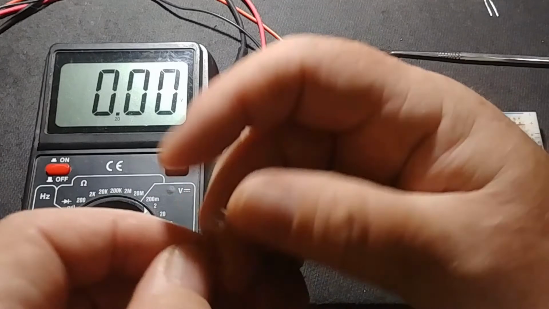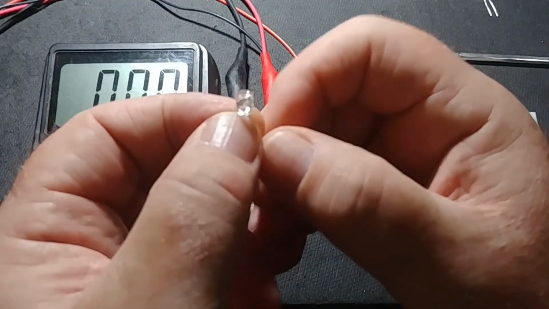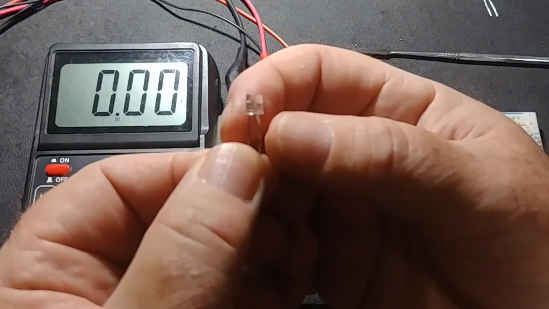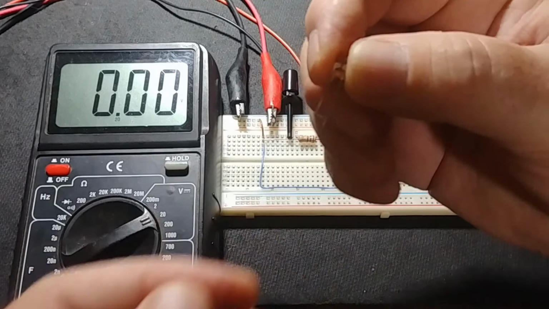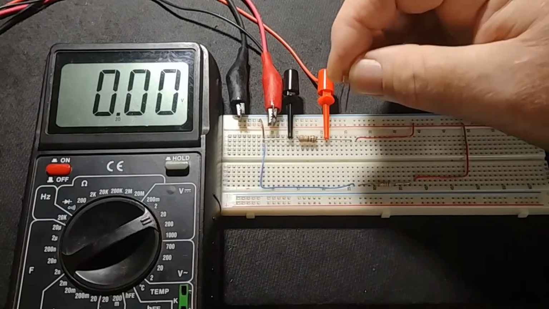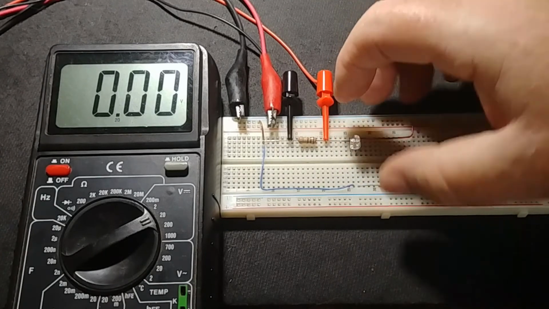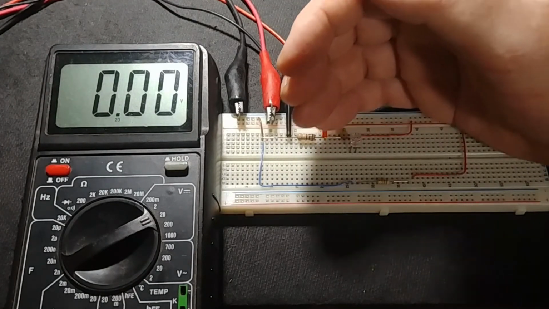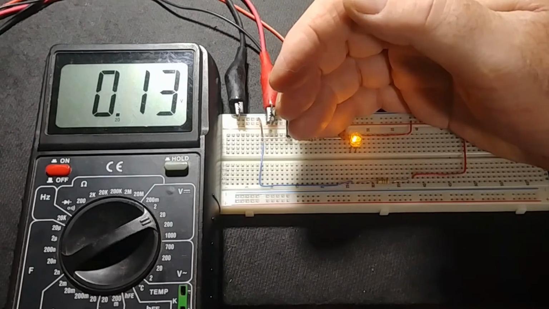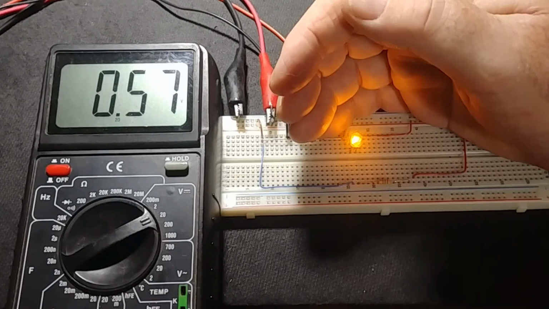The last LED looking device is this one. Now I know it has an LED in it, but it's got a little bit more than that in it. I know that the long leg is the plus side, so I'll go ahead and put that in there. And I'll go ahead and turn it on. And it's erratic, jumping all over the place.